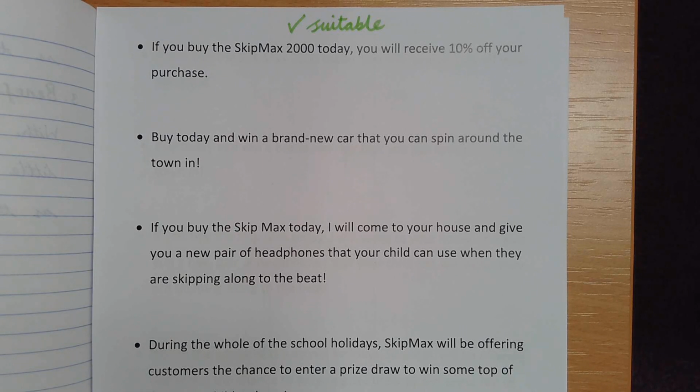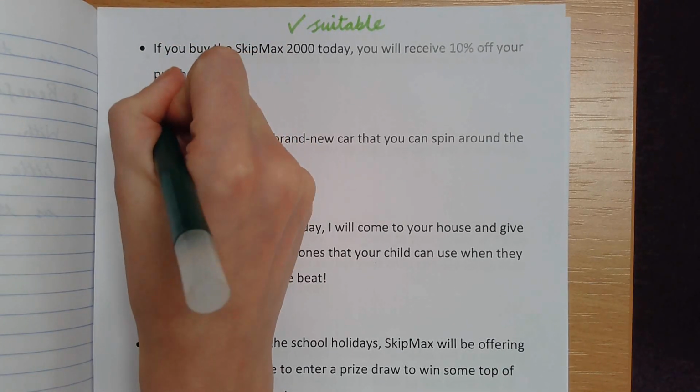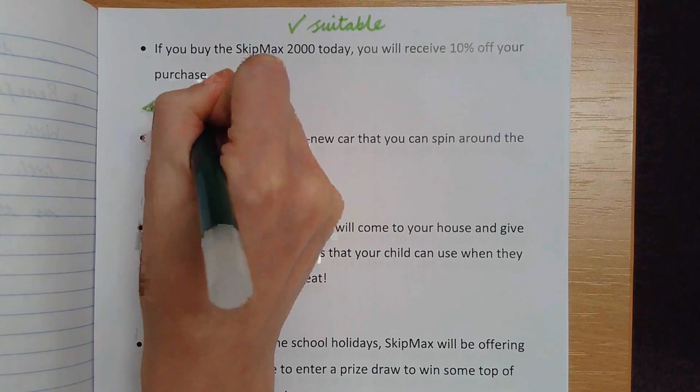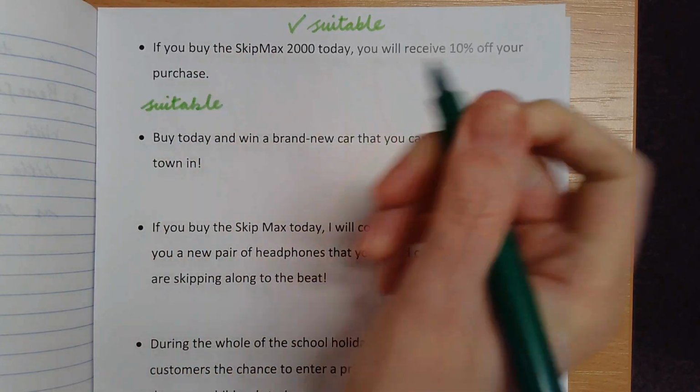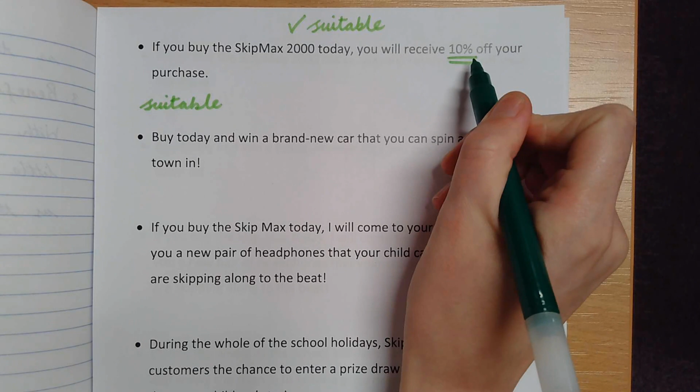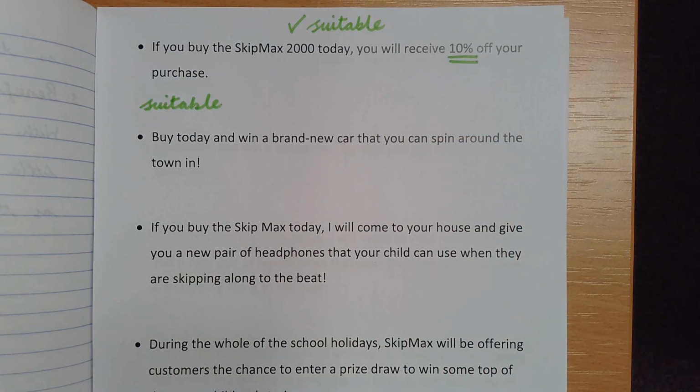If you buy the Skip Max 2000 today, you will receive 10% off your purchase. Have a think, suitable or unsuitable? Yes, that's right. The first example is suitable. That's because it's realistic with a 10% discount, and it's appealing because the buyer is getting some money off.